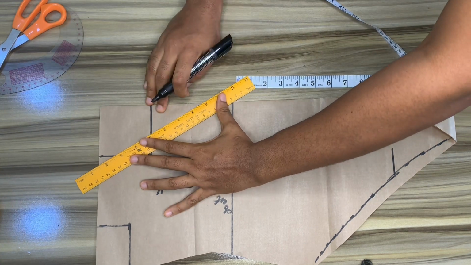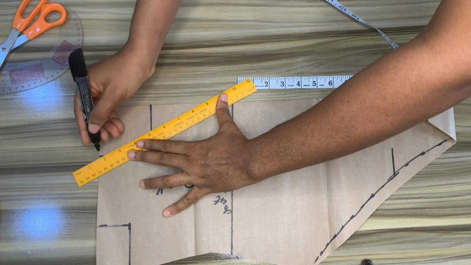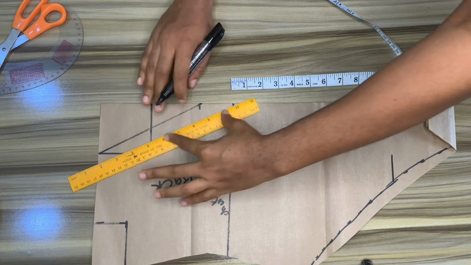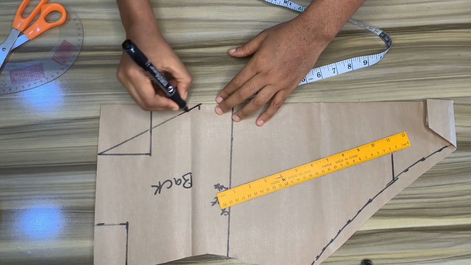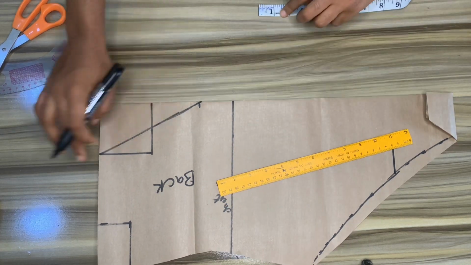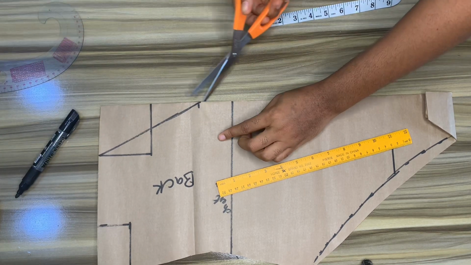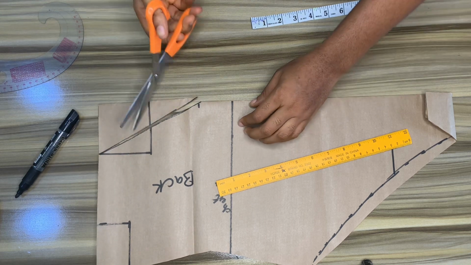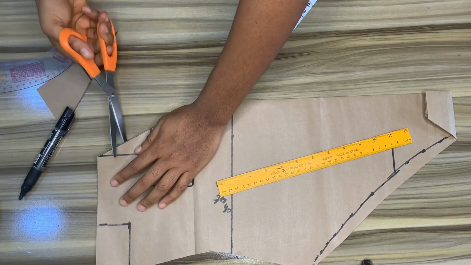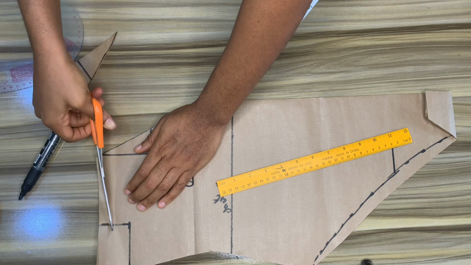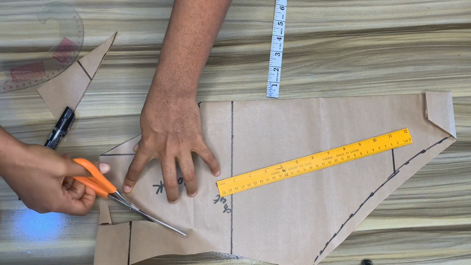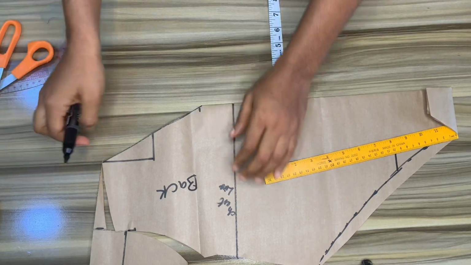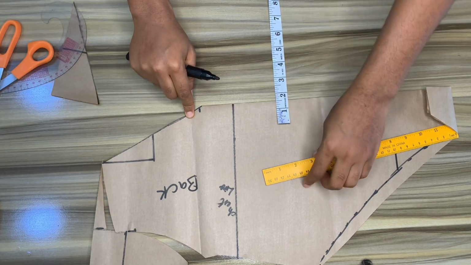So for this V neckline, I came down by 6 inches, as you can see, and then I marked it. Very easy. I just slanted it to the neckline I've already created before. So I'll cut it out. This is a simple V neckline. Now you can decide how deep to go down, it all depends on your client, but this is just the basis. This is how to draft out your V neckline.